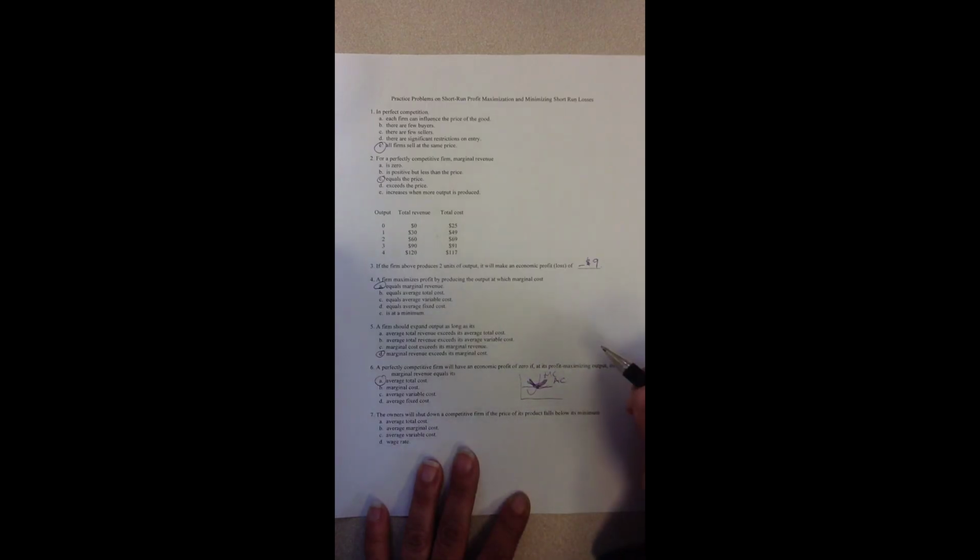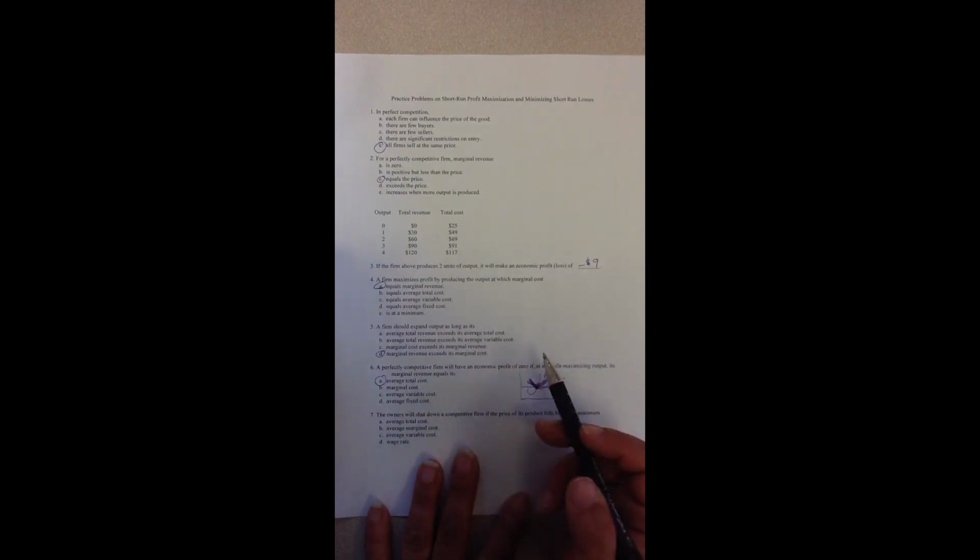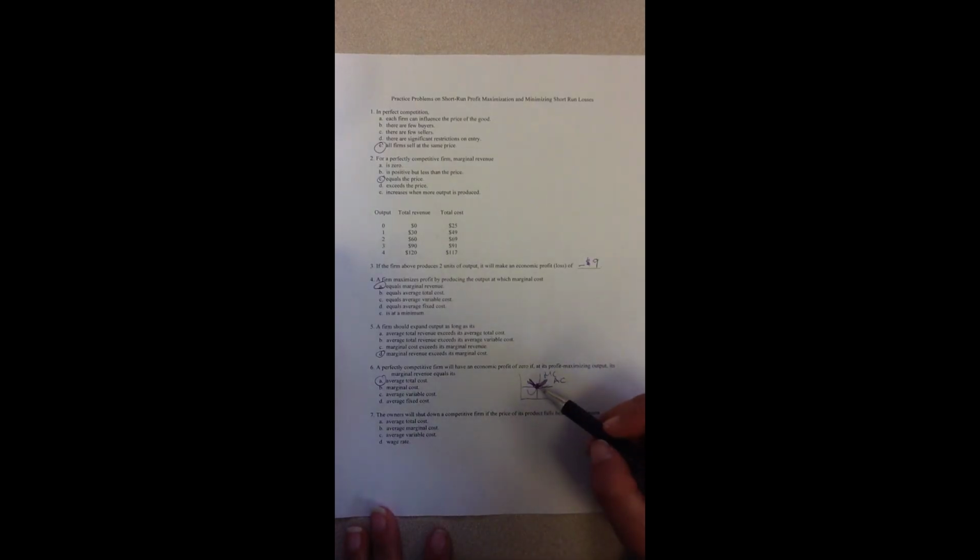Firms are always going to produce where marginal revenue and marginal cost are equal. If that happens to occur right where marginal cost and average cost are equal, which is the minimum point of average cost, then we're going to see 0 economic profit, because total revenue, price times quantity, and total cost, average cost times quantity, are going to be the same.